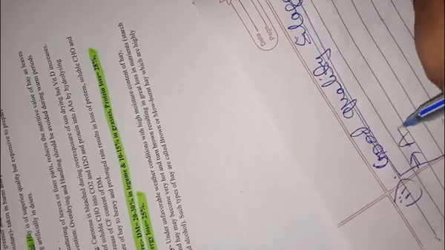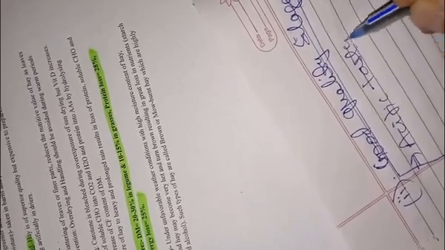Next we will move on to good quality silage. If we talk about good quality silage, it means acidic taste and odor first. Second, pH is equal to 4.2 to 4.5.